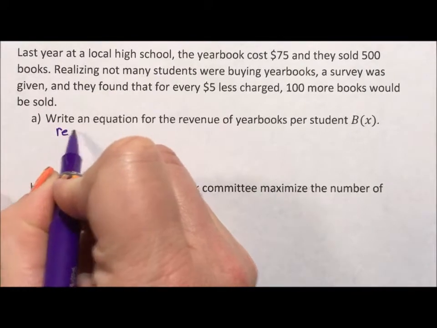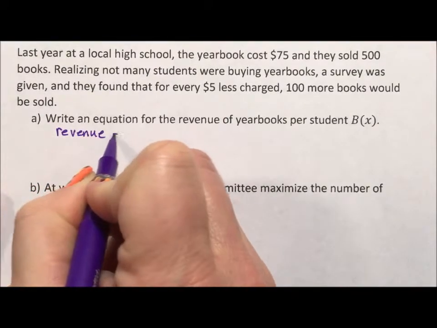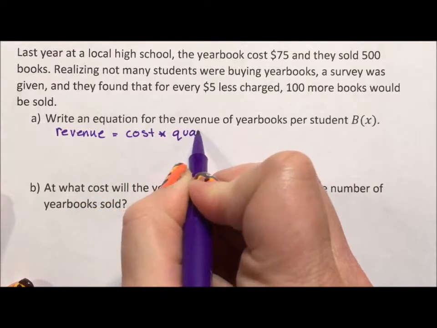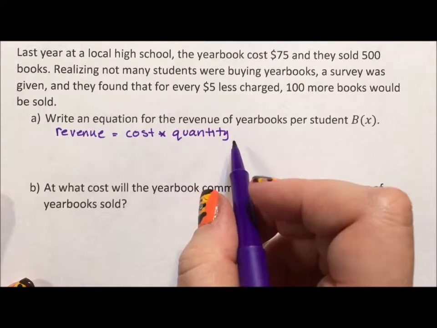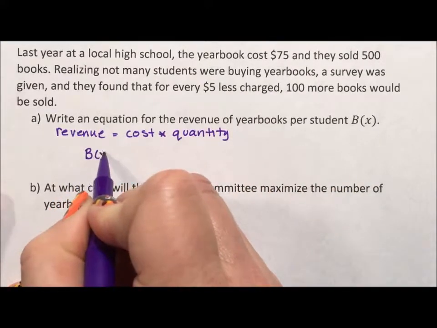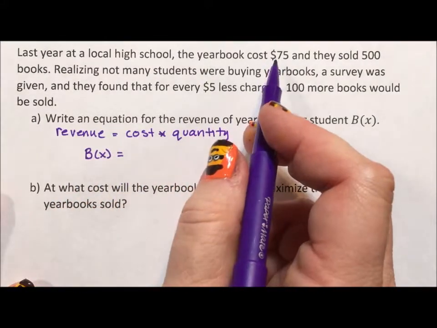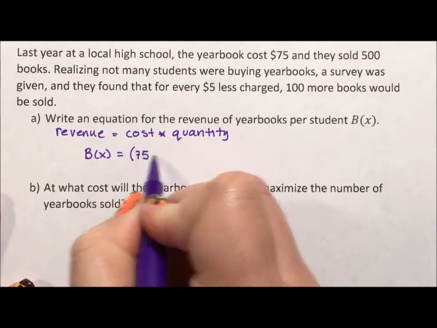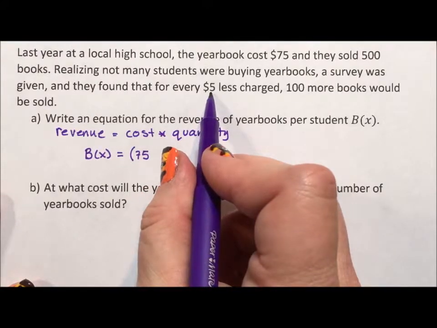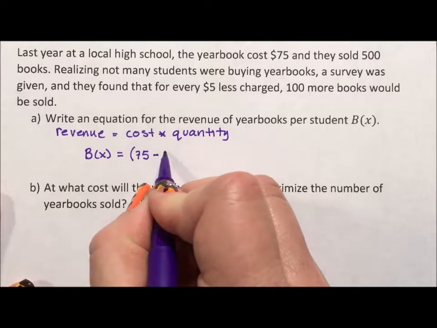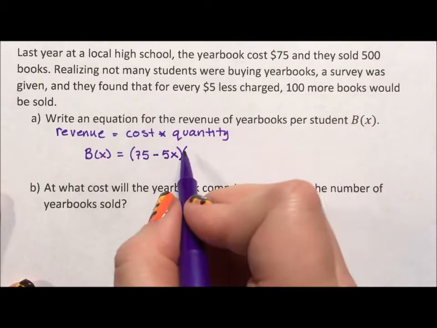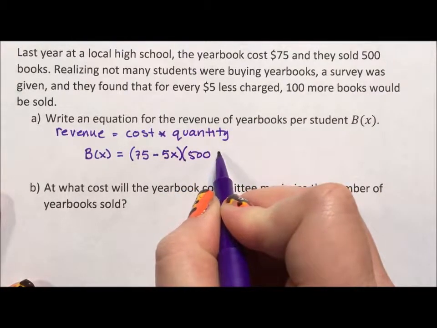Okay, so revenue is equal to the cost times the quantity. Revenue isn't profit. Revenue is the money coming in. So the revenue, B of X, well, the cost is currently $75, and every time we drop by $5, we drop $5, so minus 5x, if we let x be $1, then the quantity of 500 goes up by 100.